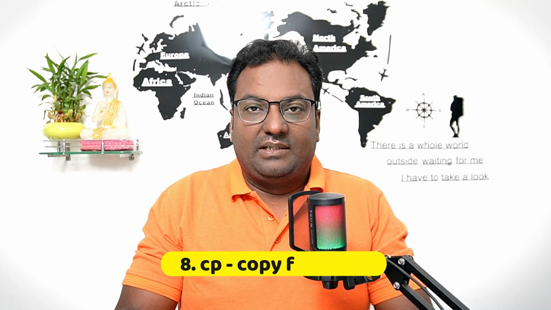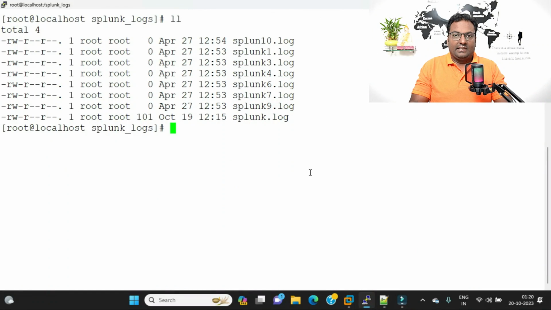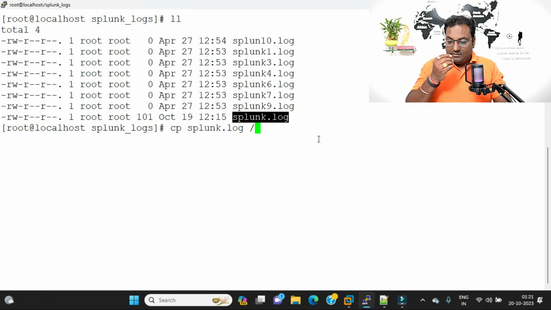Moving on to the next command, my friend, the command is called the cp command. If you want to copy a file, suppose here we have a log file, that is splunk.log. I want to copy this file to a different location. So how are you going to do that? Suppose I want to copy this file somewhere else.